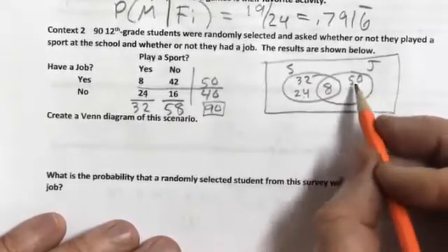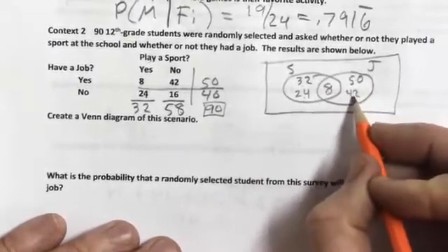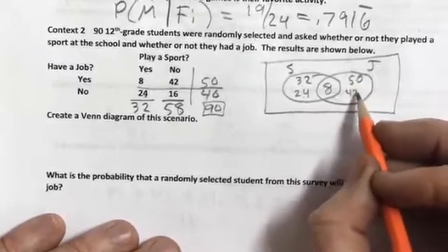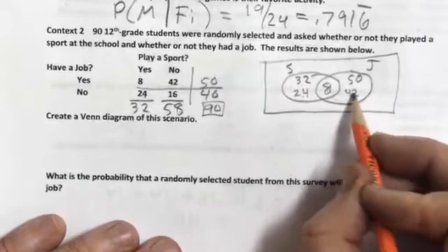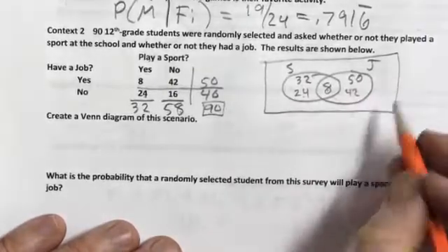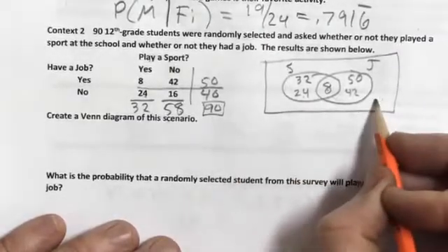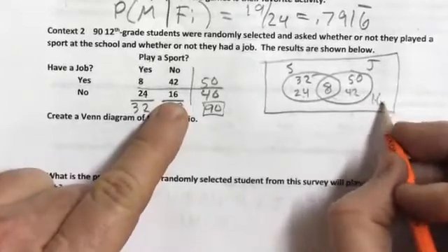Similarly over here with the people that have a job, if you go 50 minus 8, that's 42. So this 42 is just this crescent shape region there. It is in essence the people that have a job that don't play a sport. And you'll notice when you add up the two parts of the circle, it adds up to that. And then lastly, what about neither? Well, these people on the outside do not play a sport and do not have a job. And so that would be 16.